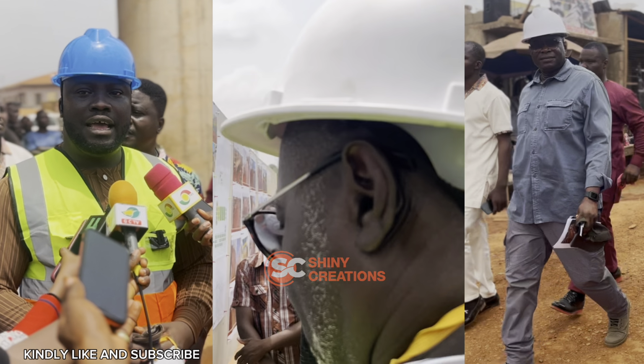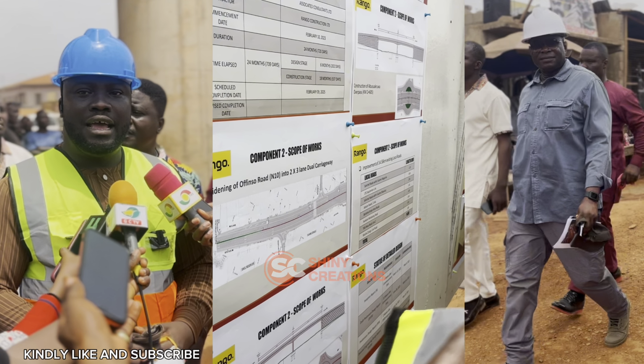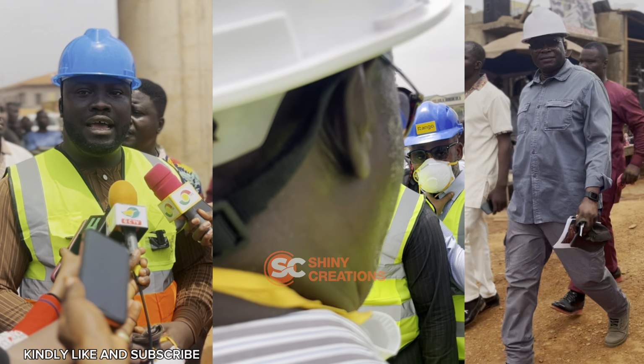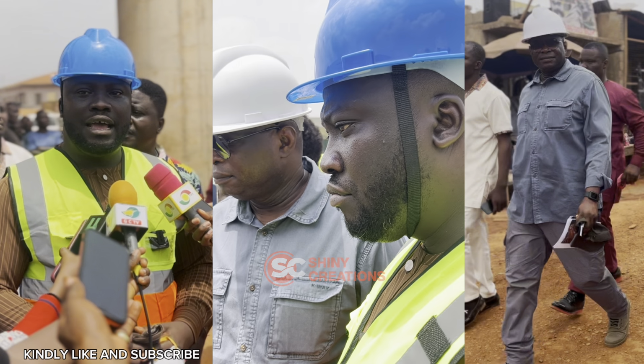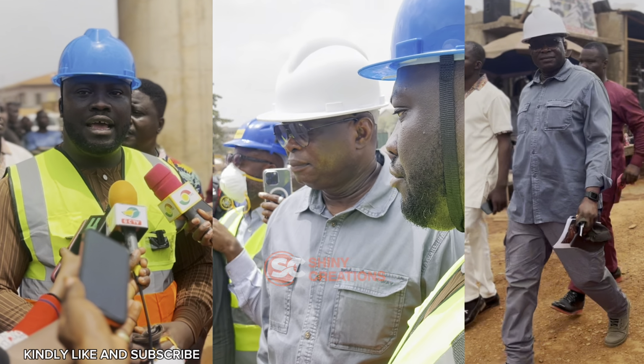At Anomanje we have 1 overpass, at Makro we have 1 overpass, and at Abusiapua also we have 1 overpass, all on the same Suame official road, which is about 2.7 kilometers in total.